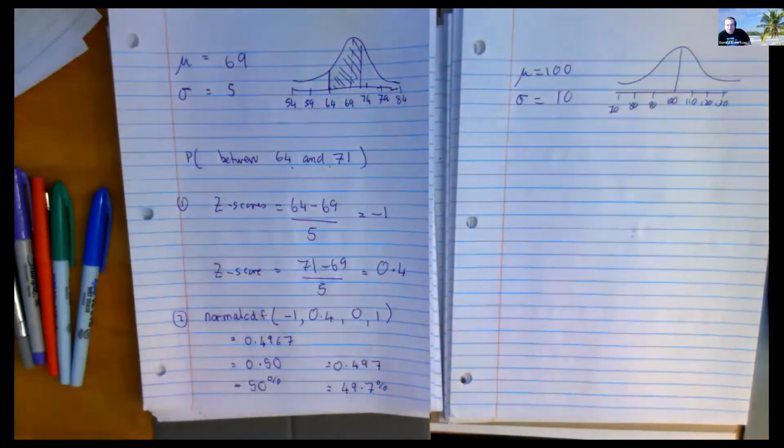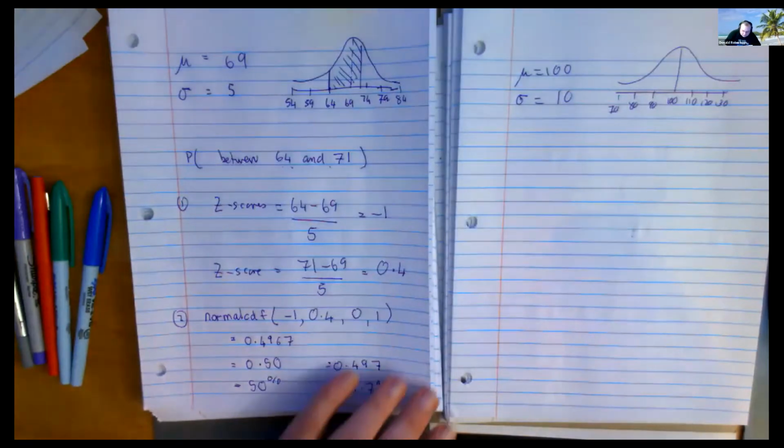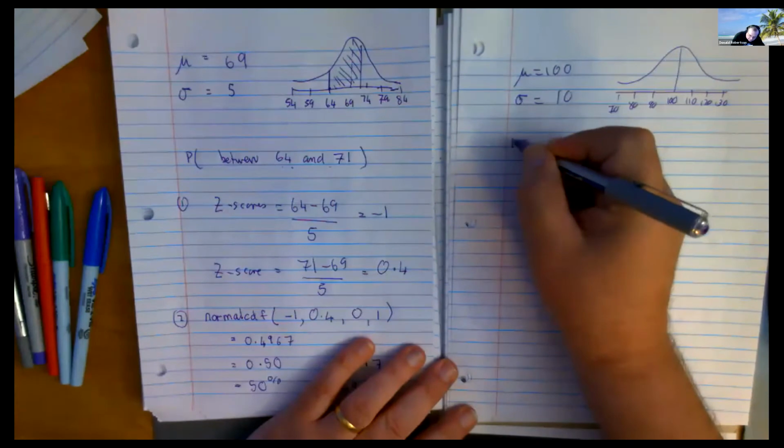We can do questions like, what percentage of people have IQ between 81 and 92, right? We've done that. Can I just say what percentage of people have an IQ between 62 and 75? Couldn't you do it now? We've got the process. Here are the two that we've not done.